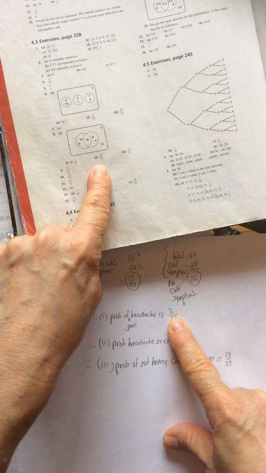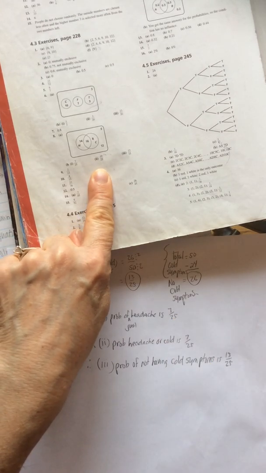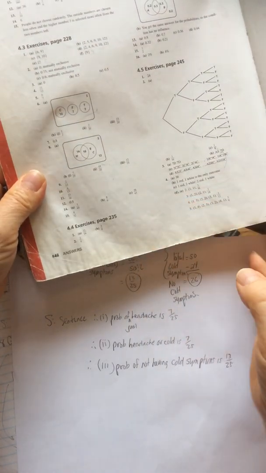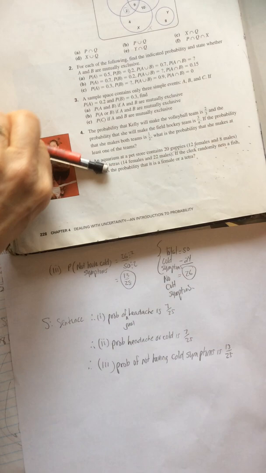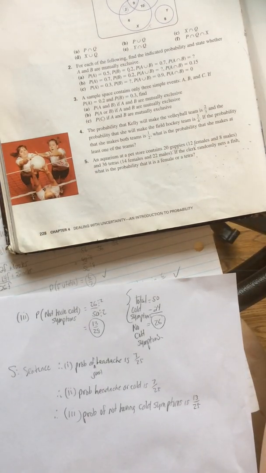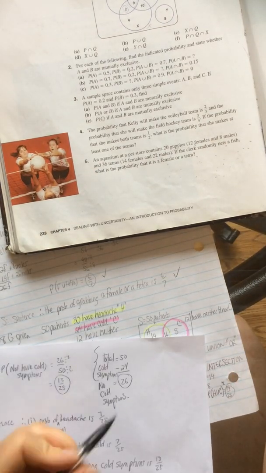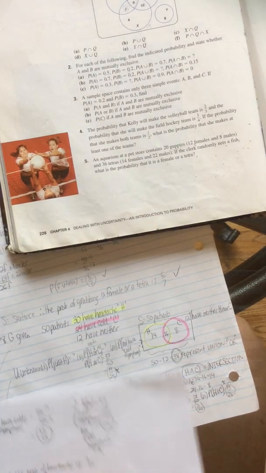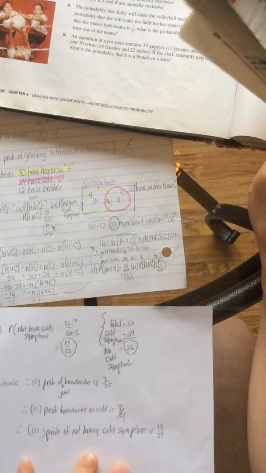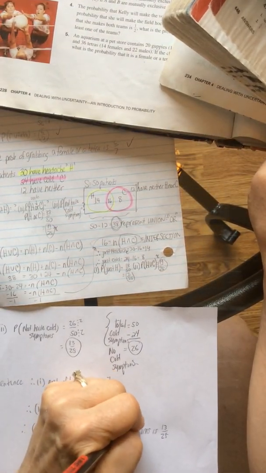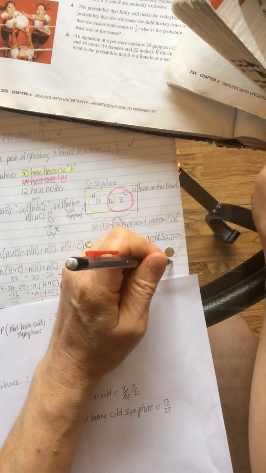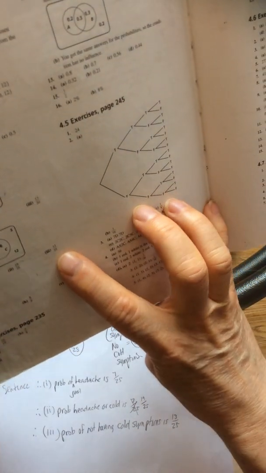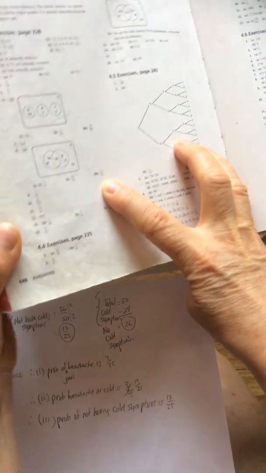And then, what's that number? Oh my goodness, duh. 19 out of 25. That's what we had over here. And then 13 out of 25. Yes, 13 out of 25 is what we have here.